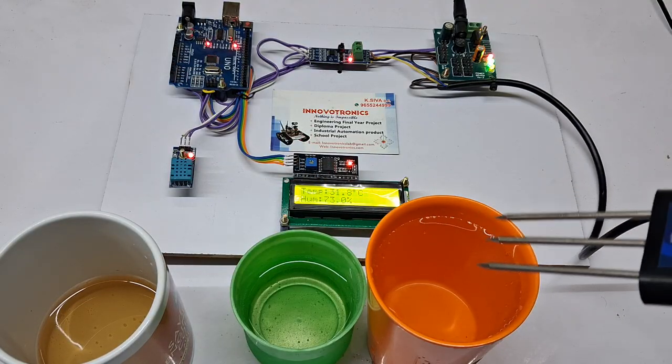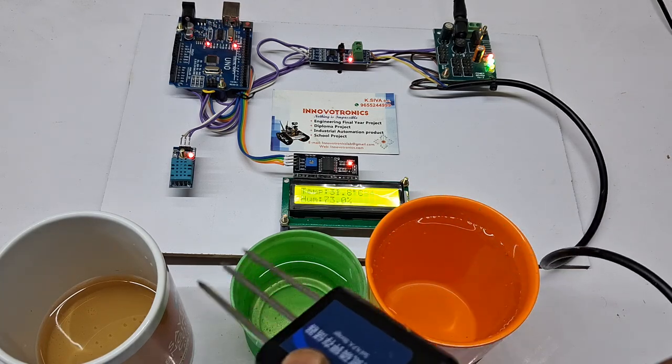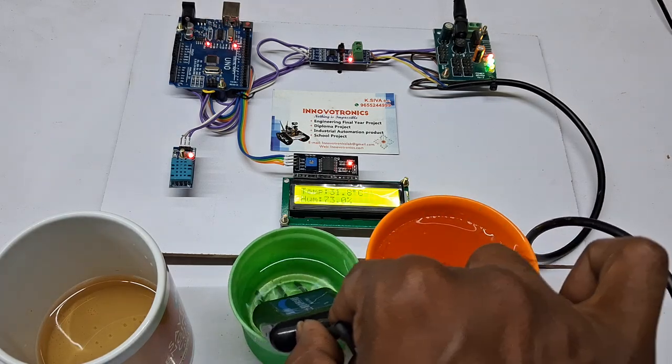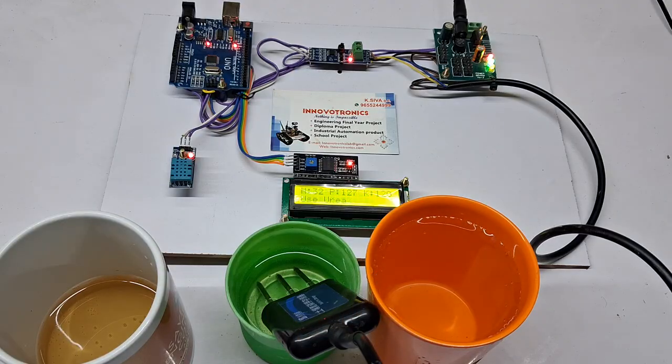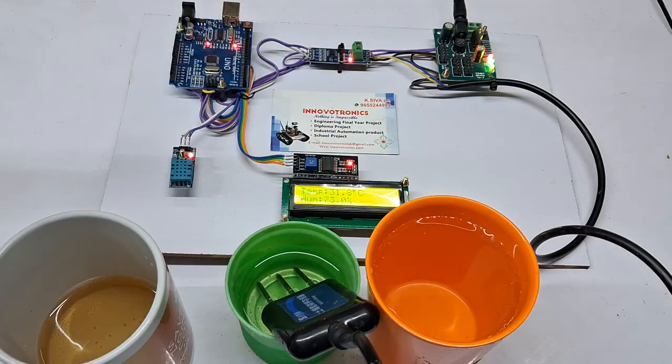If I take it out of the solution, the value goes to 0, 0. After that, if I insert any solution, the value will change. You can see the nitrogen is 32 and potassium is 127, and calcium something.